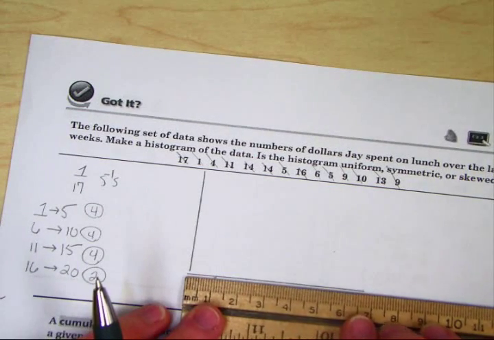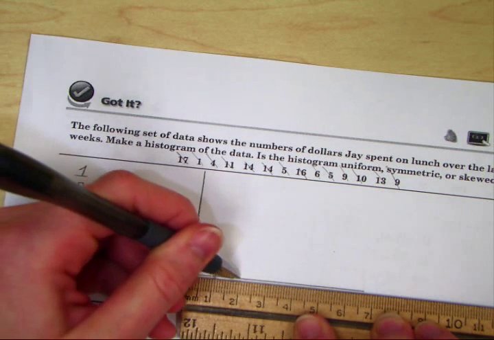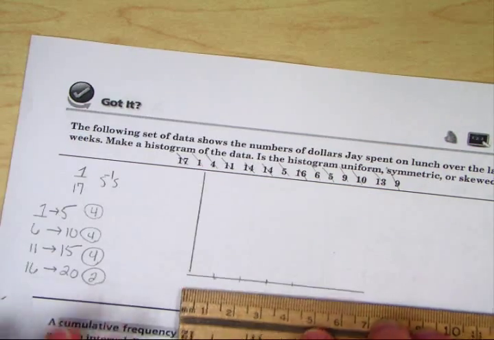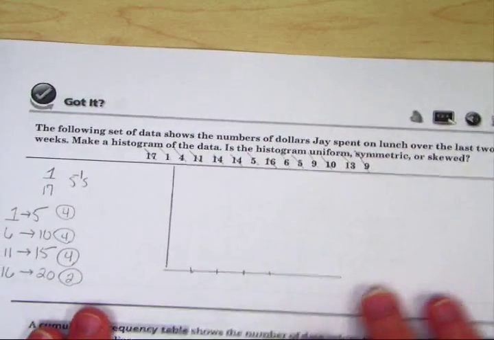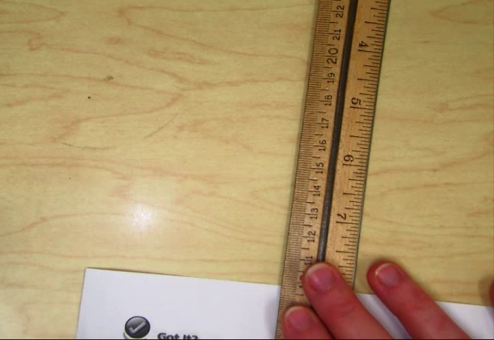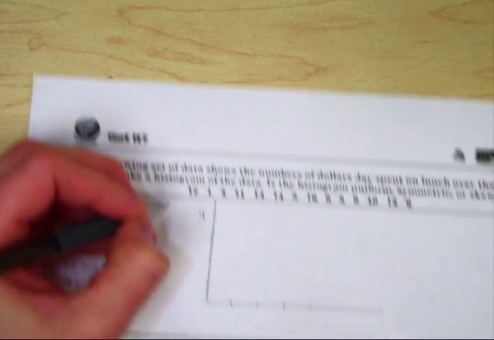Okay, so let's go ahead and break this up. We're going to have 4 different categories. All right. Now the highest frequency I need is also a 4. Let's put our labels on.